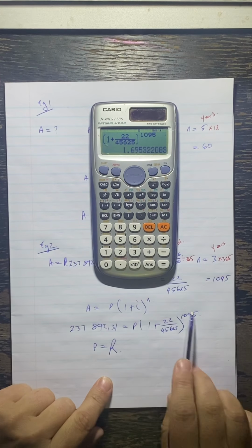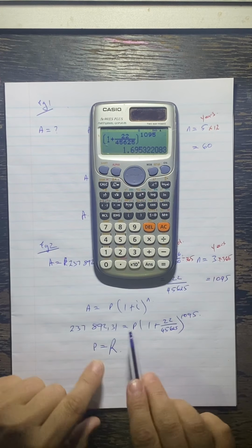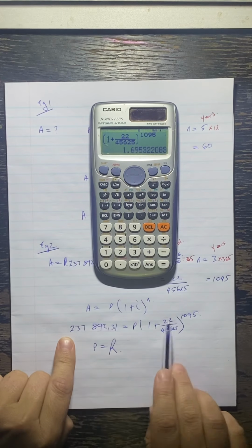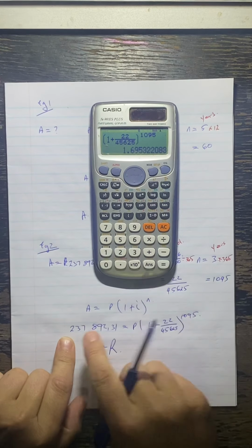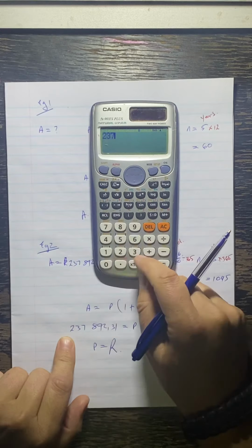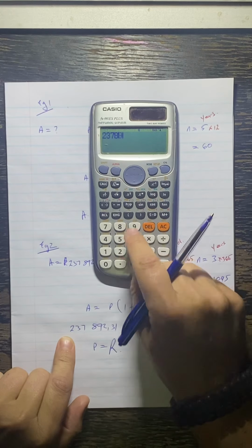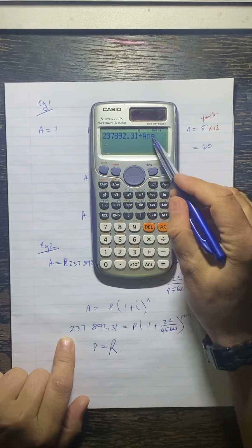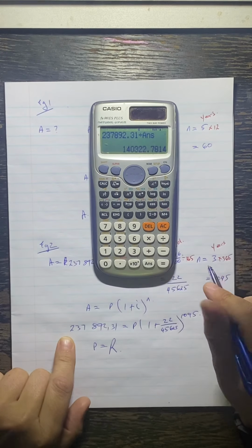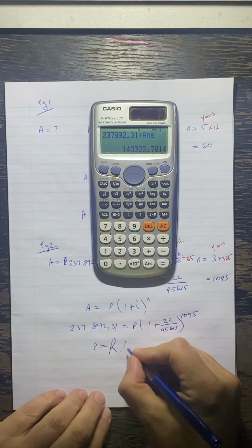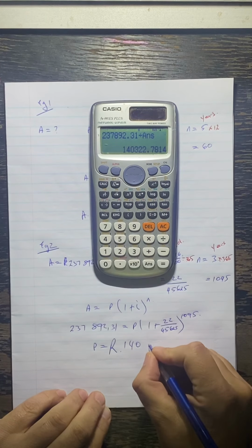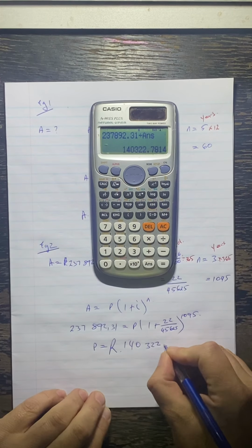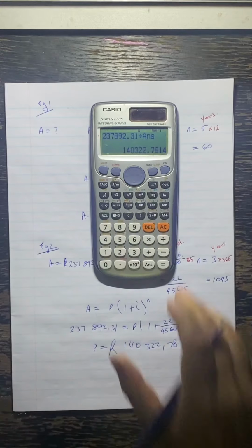So I need to divide by this to get the P on its own. So I need to divide that number by whatever this answer was. So we're going to take 237,892.31 divided by that answer that we got. And we get a final amount of 140,322 Rand and 78 cents.